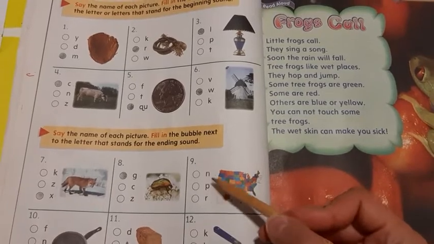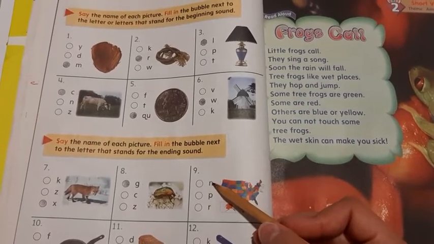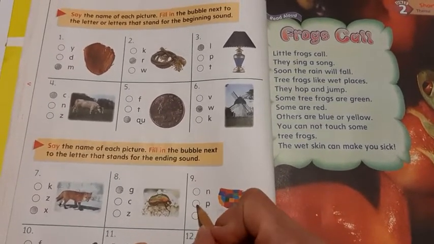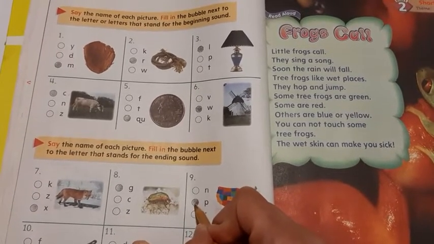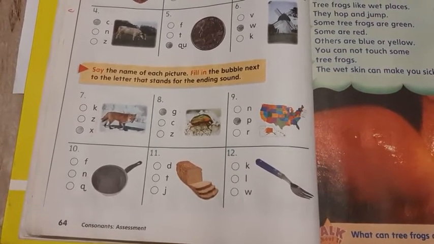Now we look at the letters. Which one stands for p? Is it this one? No. Is it this one? Yes, of course. This one is p. Map. And we go to number 10. What is this called? Do you remember? Sorry. This is a pan. Pan.